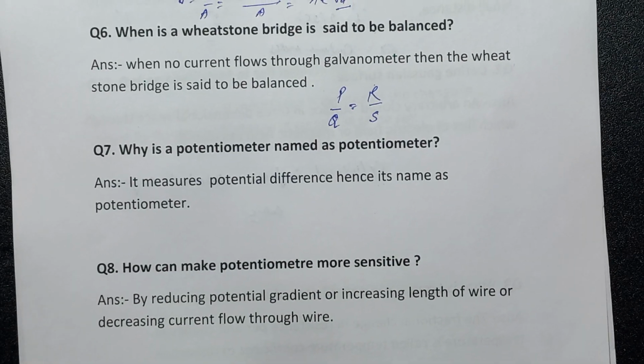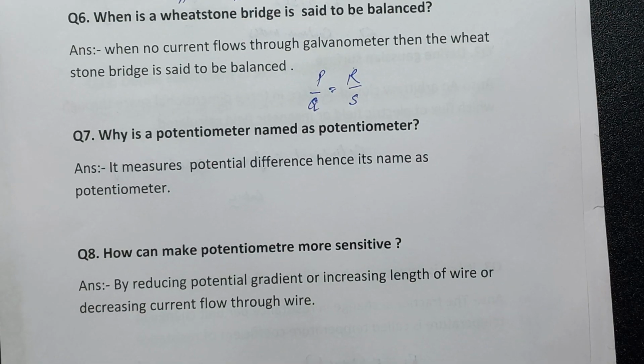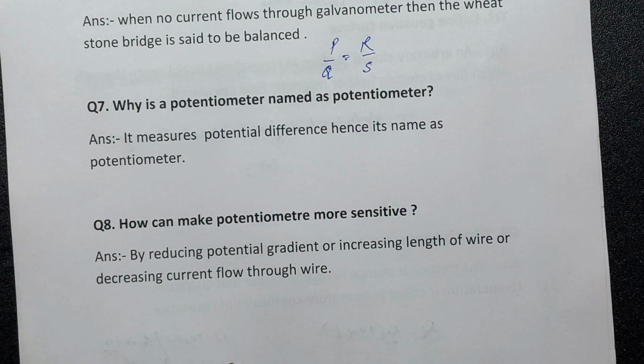Now 7th question, why is a potentiometer named as a potentiometer? Because it measures potential difference, hence it is named potentiometer. How can we make a potentiometer more sensitive? By reducing potential gradient, or increasing length of wire, or decreasing current flow through the wire.